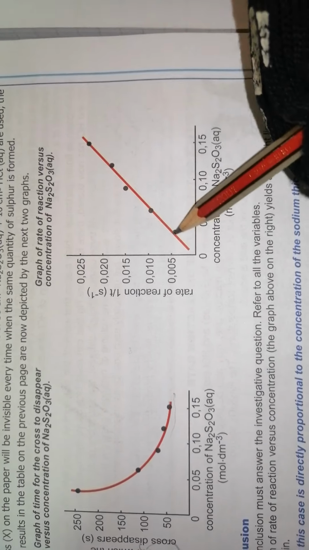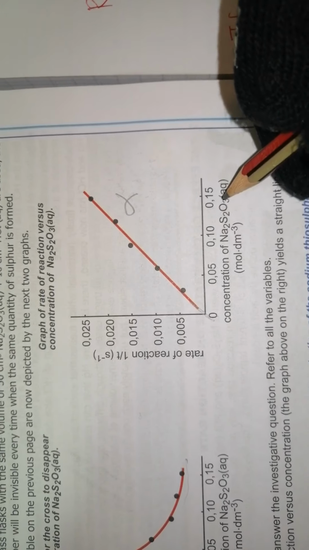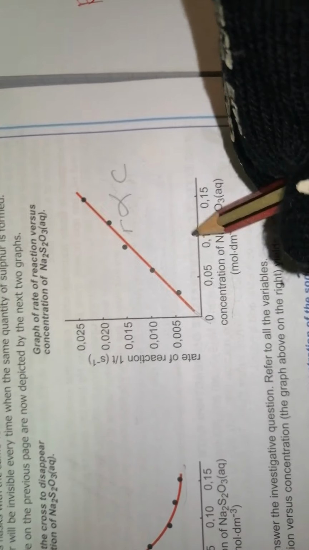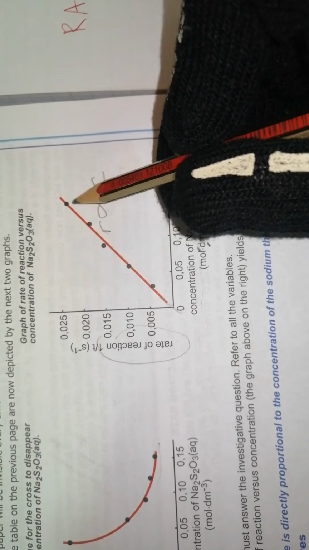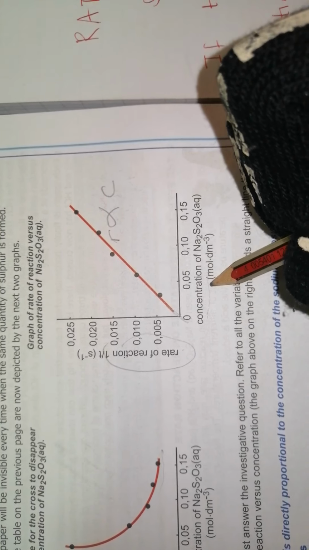But if you look at the rate of reaction graph, can you see that this graph is a straight line, and if you extrapolate it, it will actually go through the origin. And anytime you have a straight line graph that goes through the origin, automatically it tells you that you have a directly proportional relationship between rate of reaction and, in this case, concentration. So when you're plotting a rate of reaction versus concentration graph, can you see that you have a straight line graph? And this tells you that rate of reaction is directly proportional to concentration.